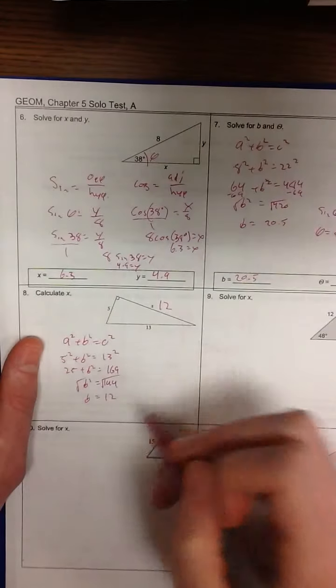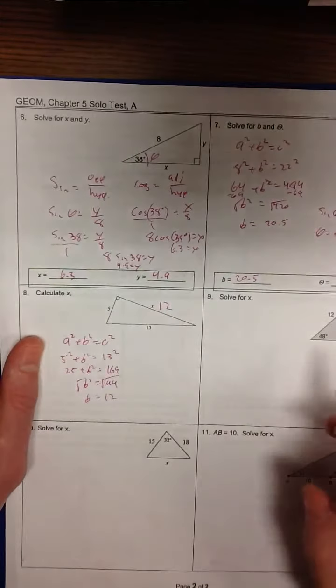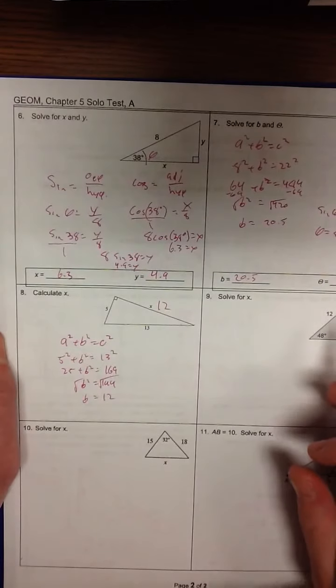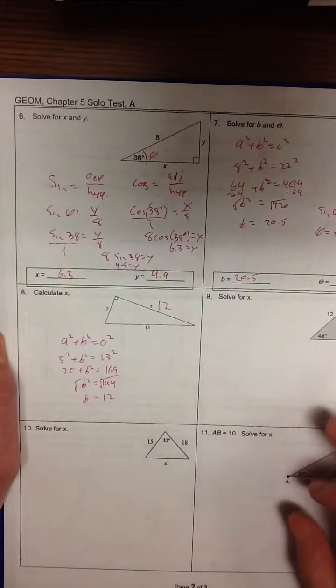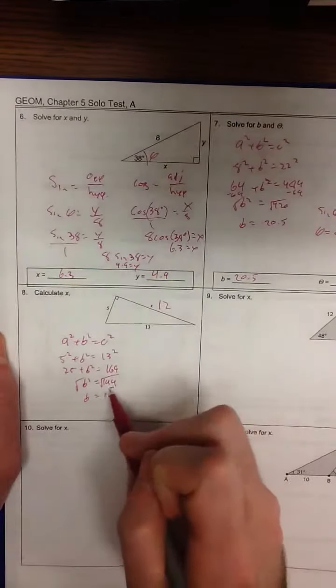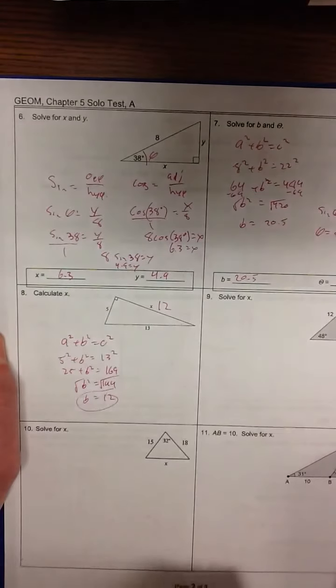So that was a little bit quick. This is kind of a common one that some people could memorize. It shows up a lot. But this is how we would do it. Without it, we can use the Pythagorean theorem and get through it.